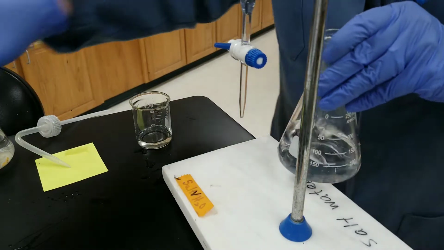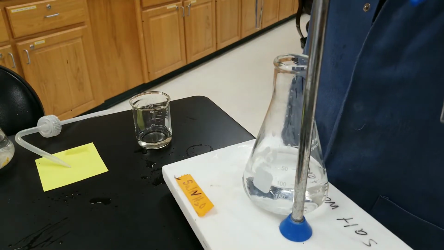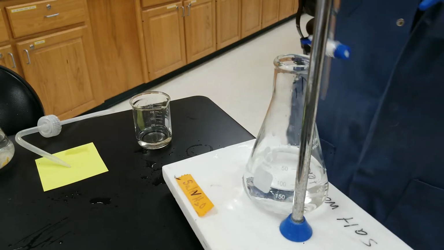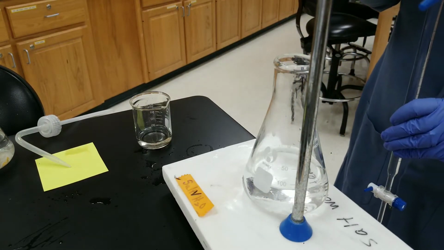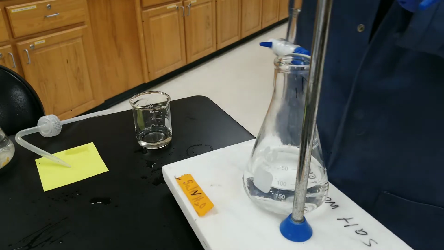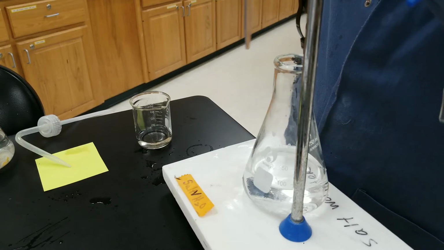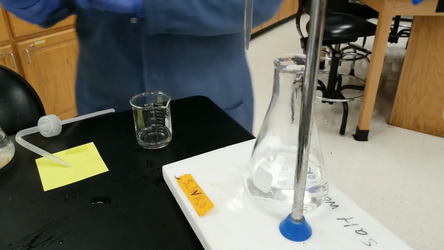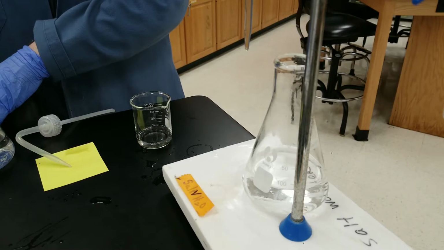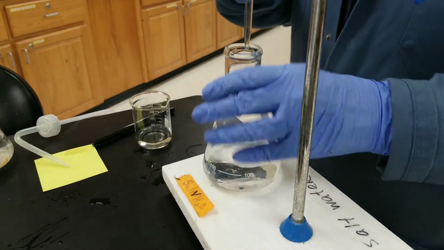Swirl that up for trial 1. I got a 0.25 initial reading for the base. And let's see how much base we have to add to neutralize the acid.